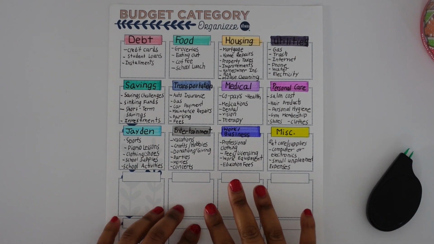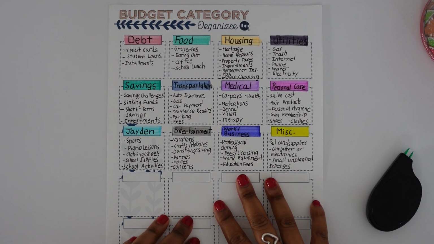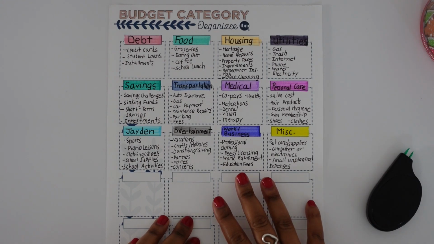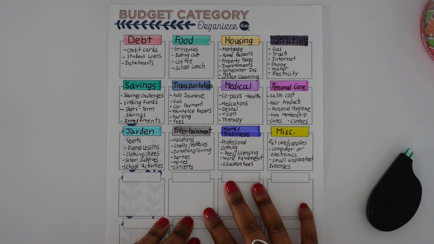I really hope that you guys enjoyed this video or found it helpful. Have you created your budget categories for 2023? If you have, I would love to hear how many budget categories you are going to have. Are you someone that likes to have a lot of categories, or do you like to have very minimum categories?